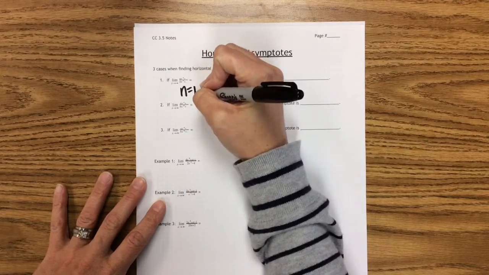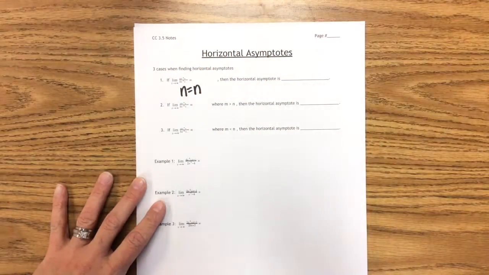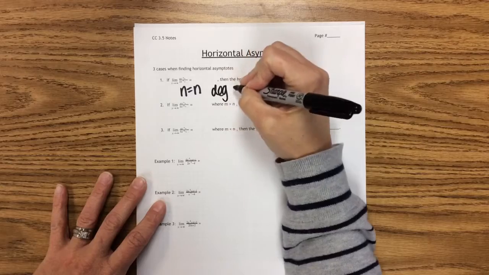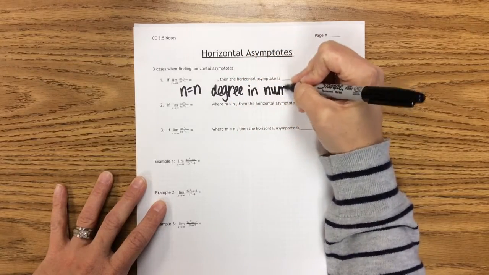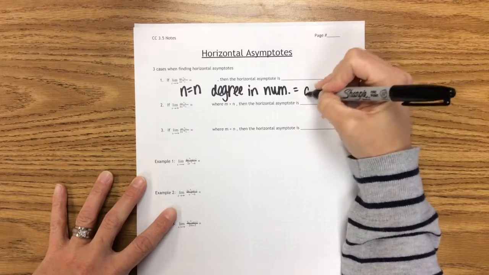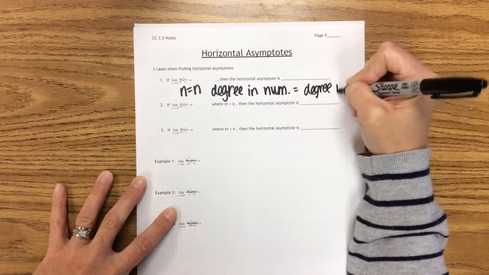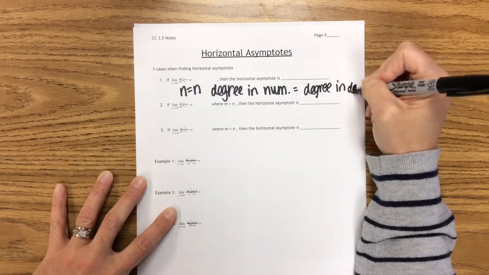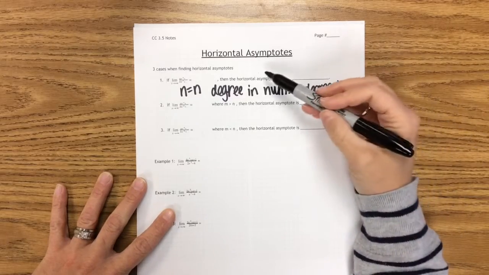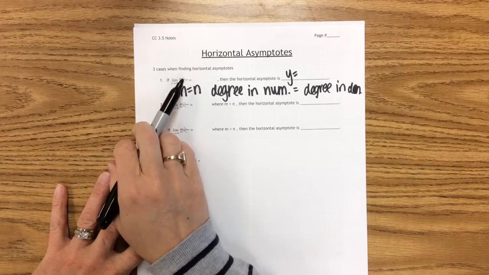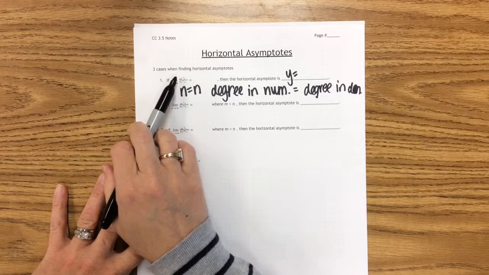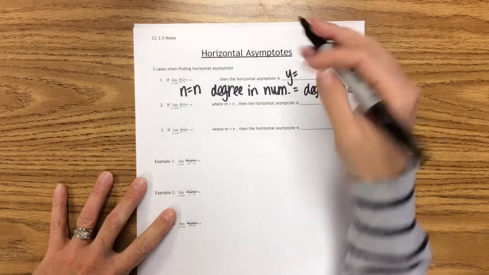So that would be n equals n, or degree in numerator equals degree in the denominator. Then there is a special asymptote, and that would be at y equals the coefficients a divided by b.